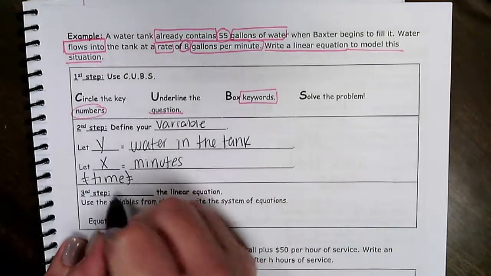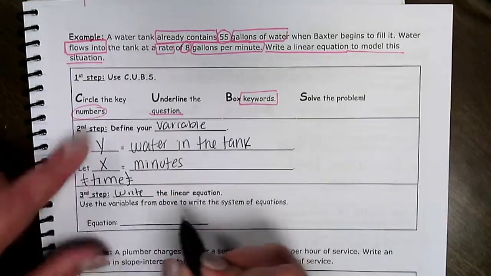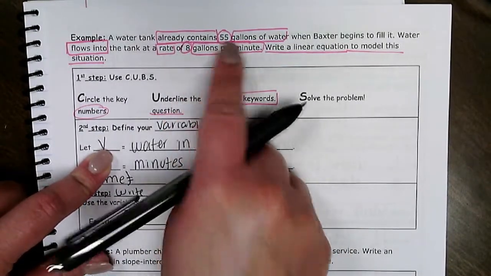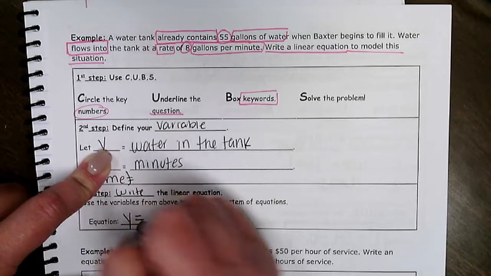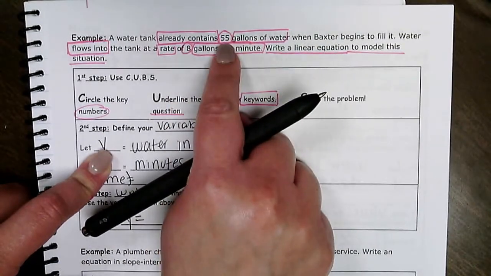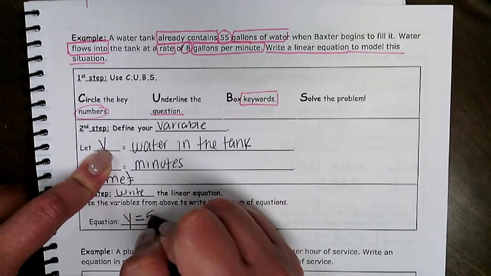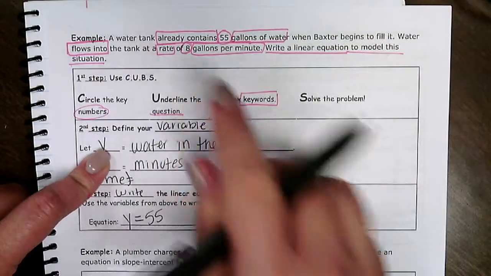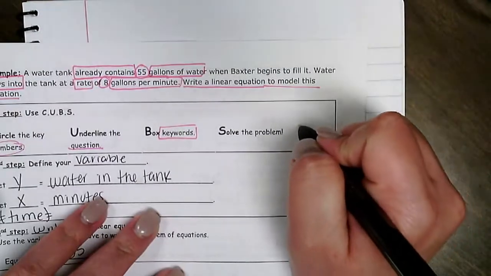Okay? So the third step is to write the equation using the variables and the numbers that we circled. So y equals, so the tank already had 55 gallons in it. So 55. And the water is flowing into the tank. So we've got a tank, right?